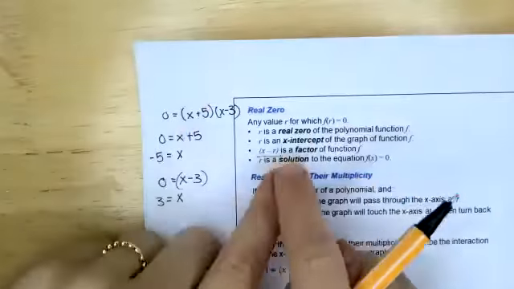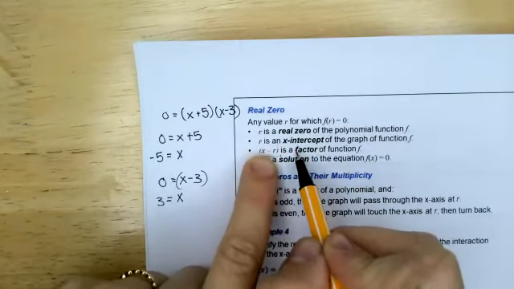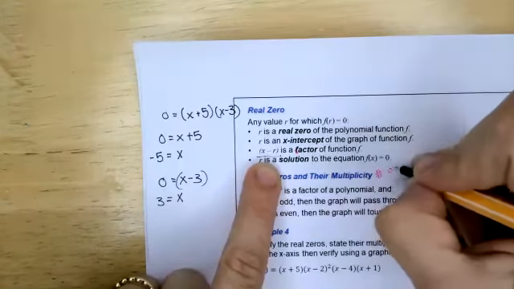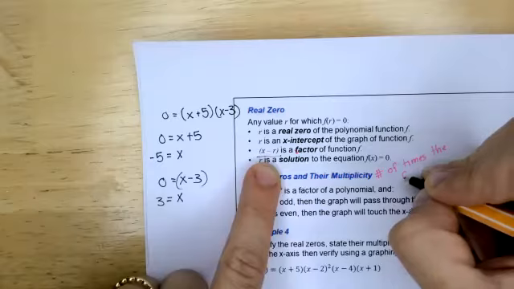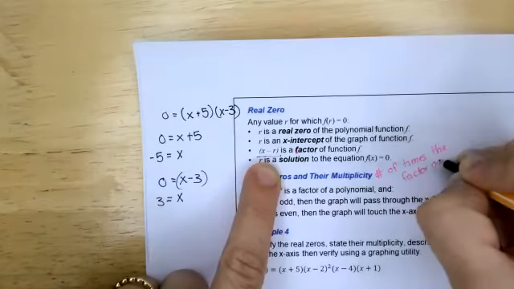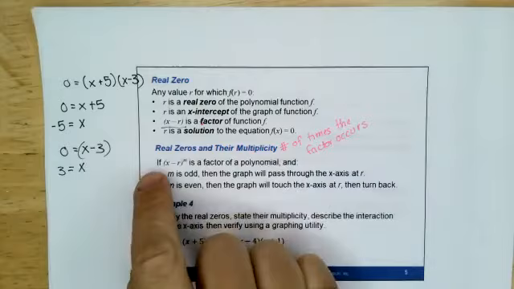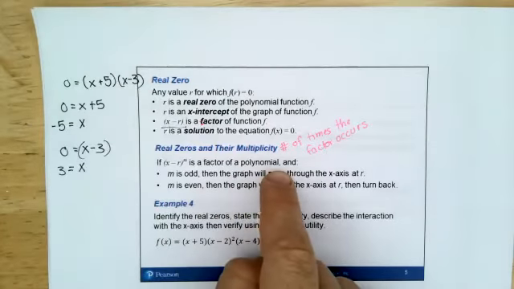So think of your real zero in this form as a factor of f, right? Now their multiplicity is that number of times the factor occurs. Okay? So we said x minus r is a factor of the whole polynomial, right?